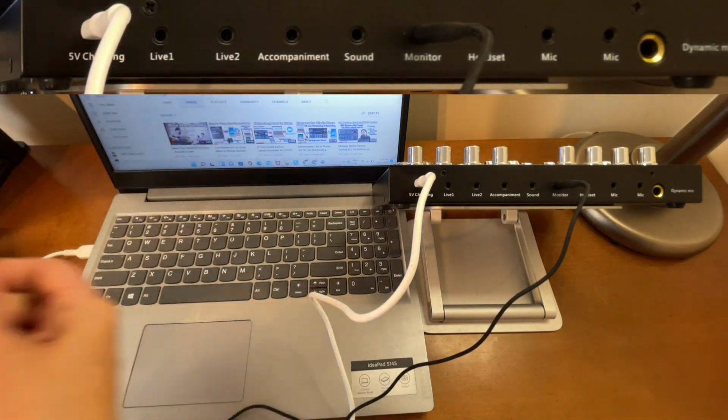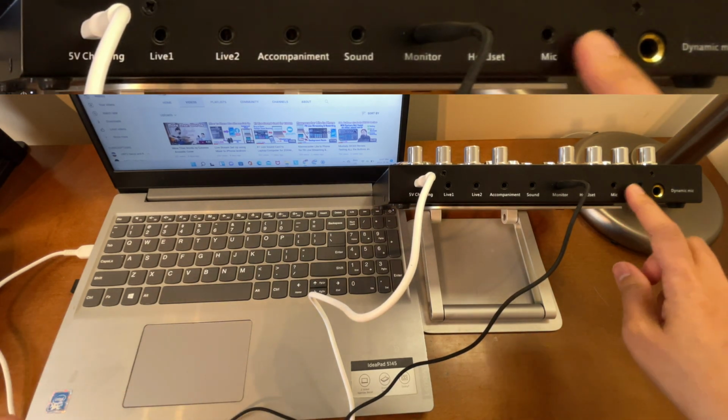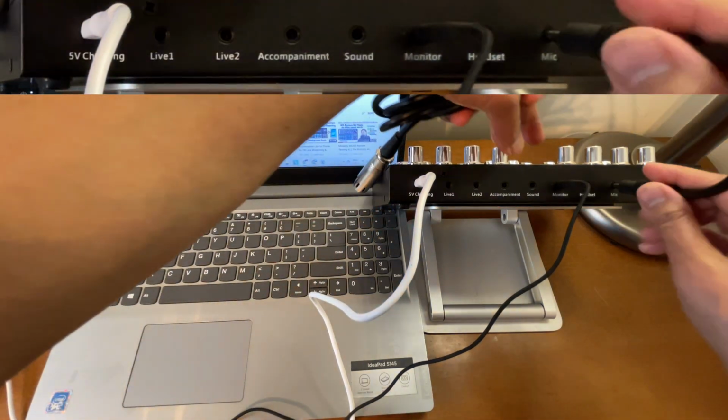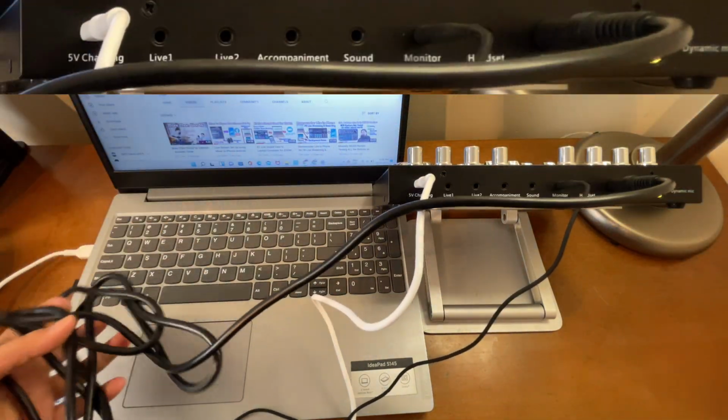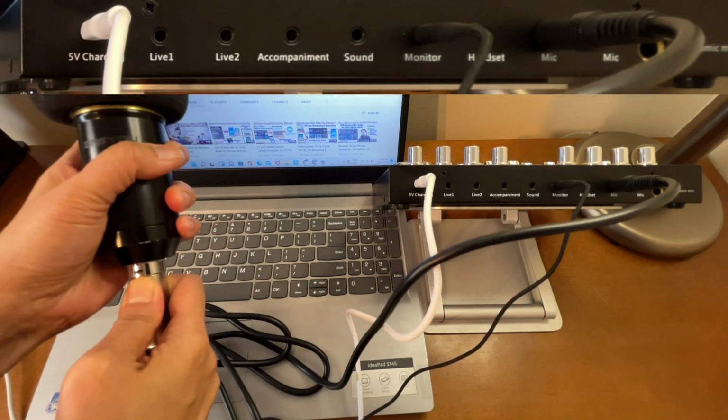Speaking of the condenser microphone, of course we will connect it to the port on here. Just select either one. Let's select this one there. And then the other end, we will connect to the condenser microphone.